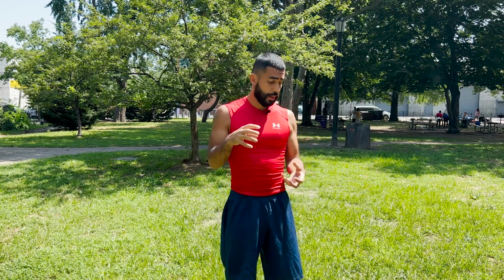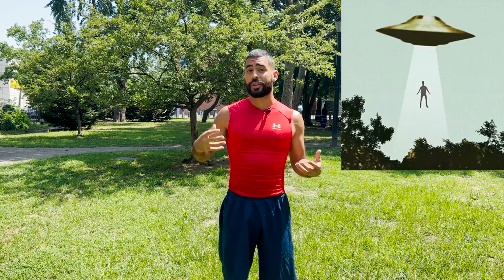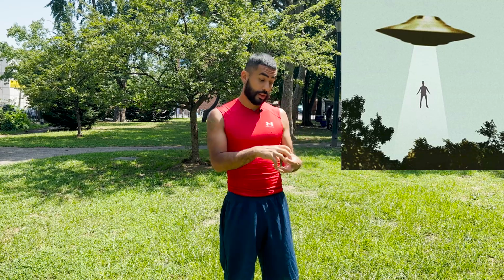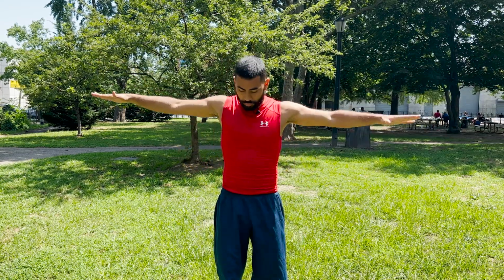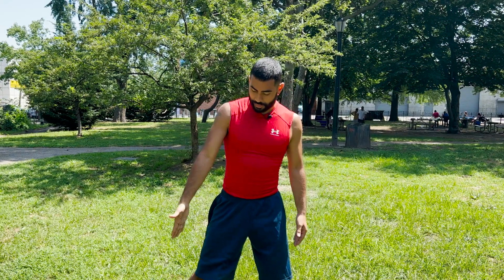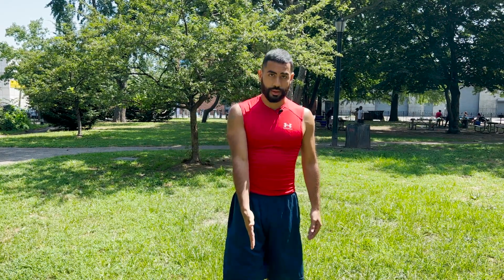Abduction, you get beamed up into the sky, abducted by aliens. The word abducted, taken away. Adduct, to add, bring together. So you're bringing together. This leg is out here, bringing it together. That's strictly movement in the frontal plane.